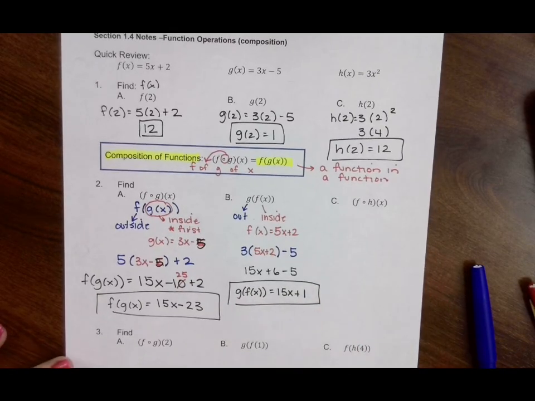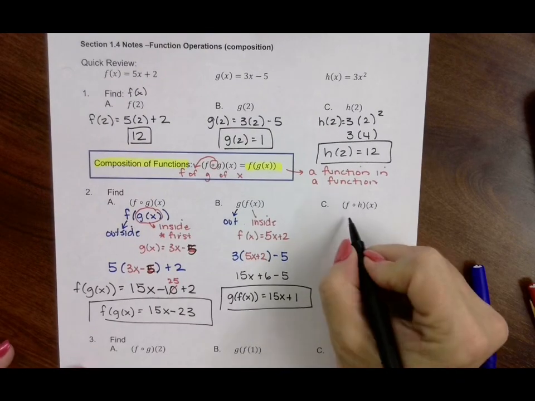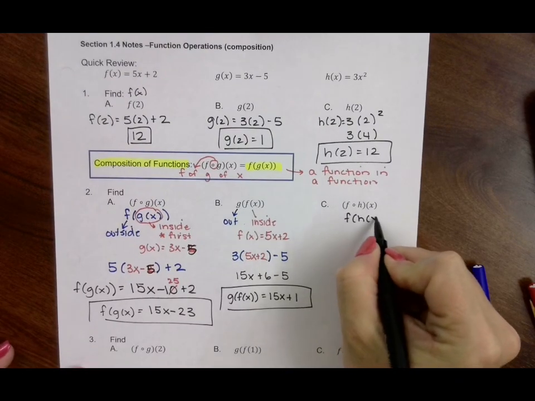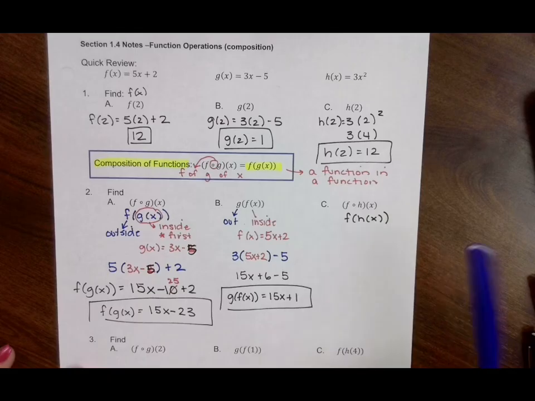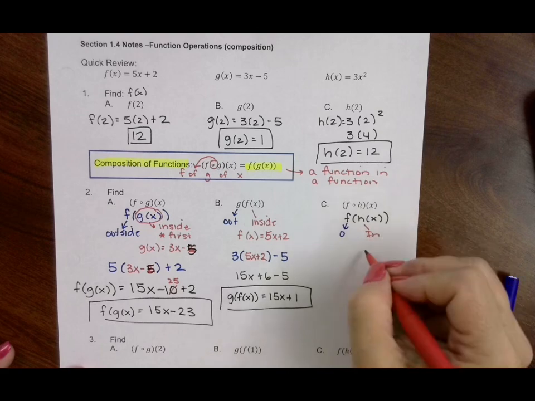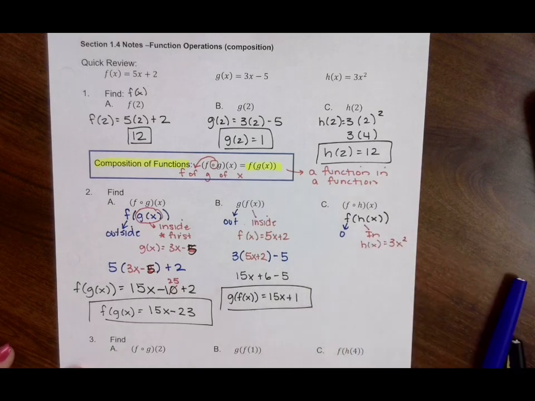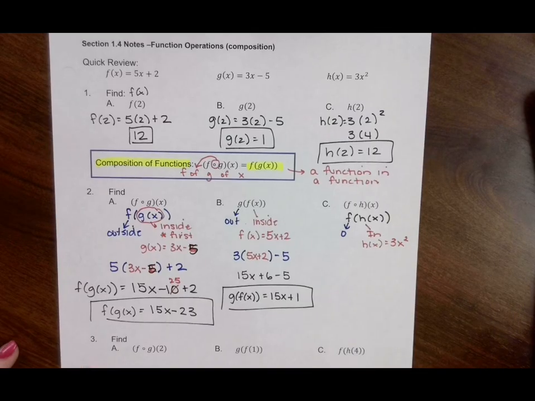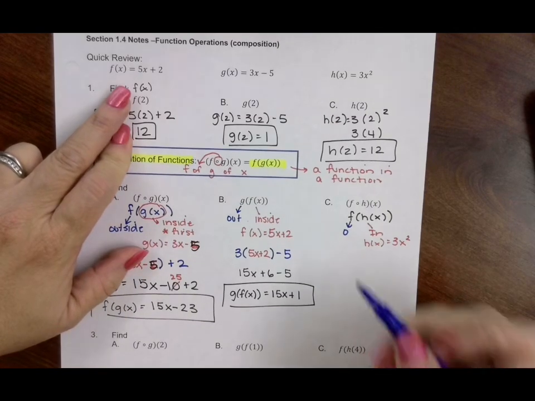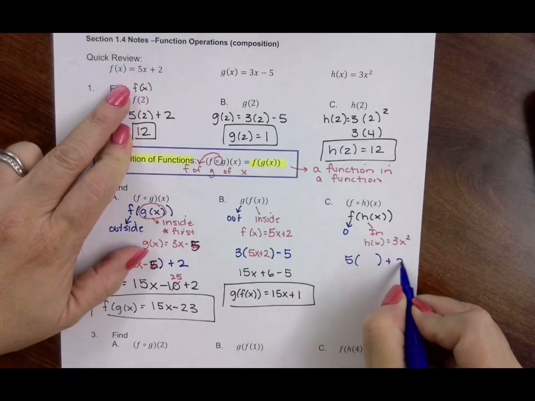All right. Now, with this one, it's got this circle notation, so I'm going to rewrite it as f of h of x. And this is my outside, and this is my inside. So h of x is 3x squared. So if I go do my f function, that's my outside, I'm going to have 5 parentheses plus 2.